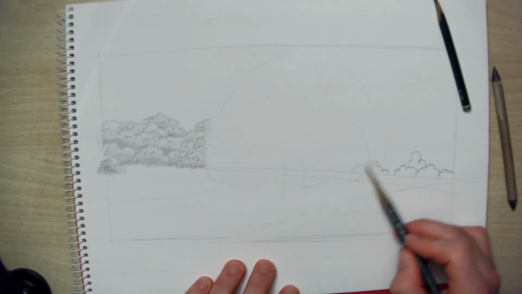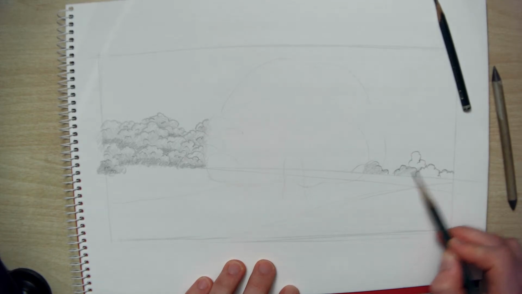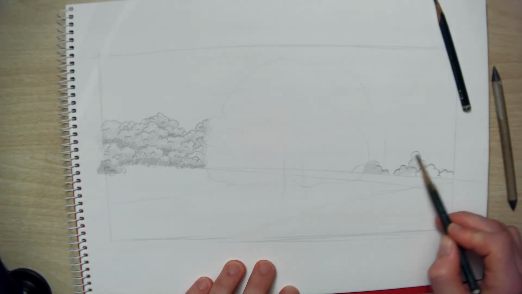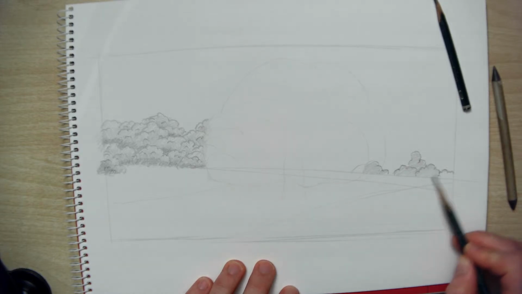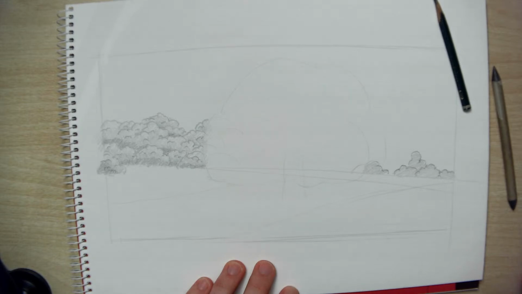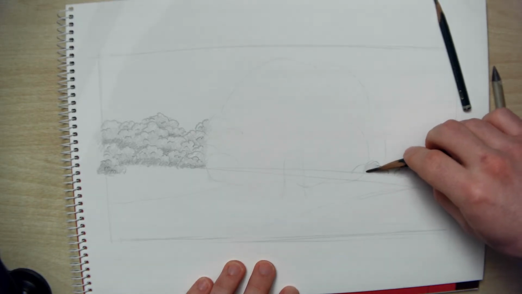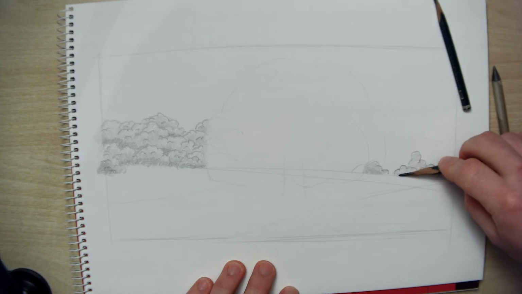Okay, giving it all a light value. Right there. And I'll go a little darker by just going across in the other direction with my cross hatching.